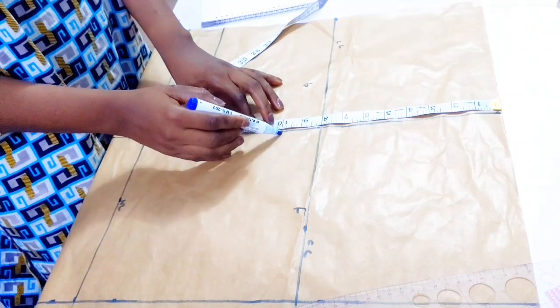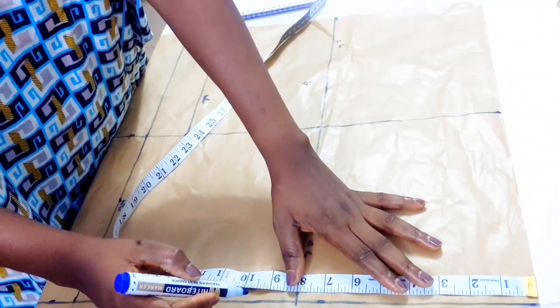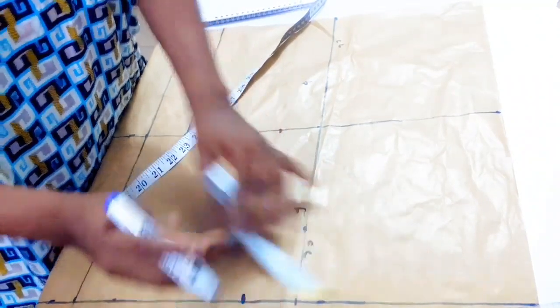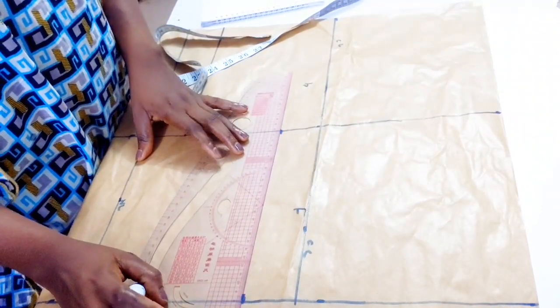After the chest line, I'm going to the bust point. My bust point was 10 inches, so I marked 10 inches, and that's what I'm going to be working with.